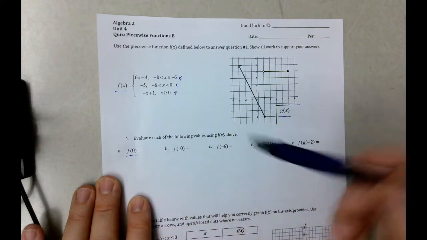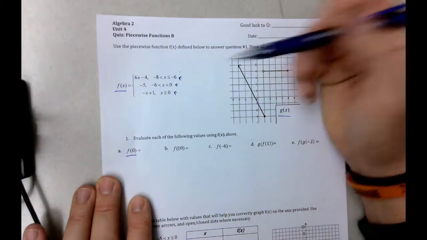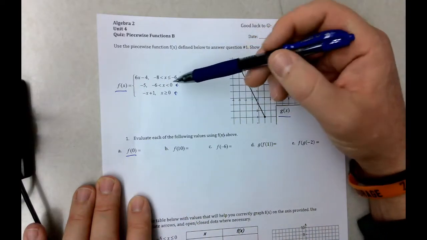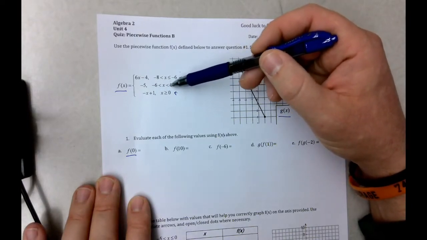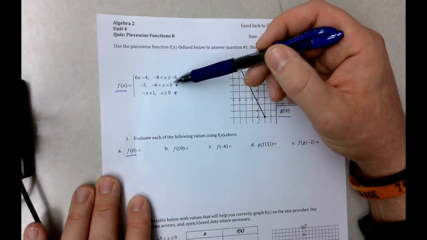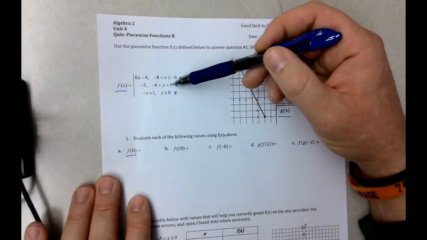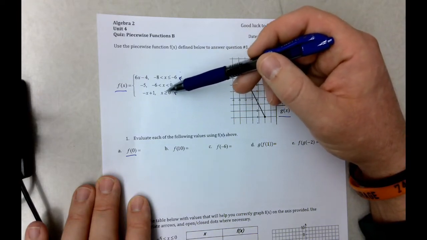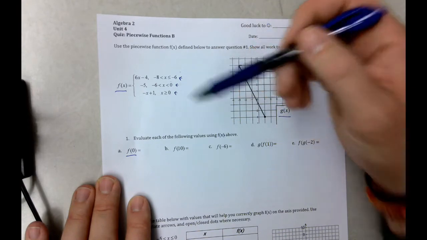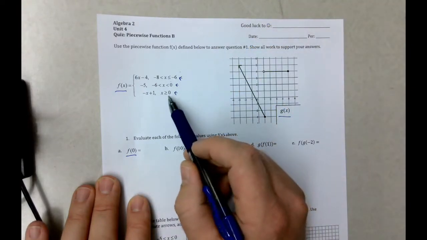So 0. Is 0 in between -8 and -6? No. Is 0 in between -6 and 0? Well, technically, here's 0 right here, but since there's no equal sign underneath this inequality, that's not going to work, because that means that it does not include 0. So finally, our bottom domain is yes. We have x is greater than or equal to 0, so that is the domain that matches our input.